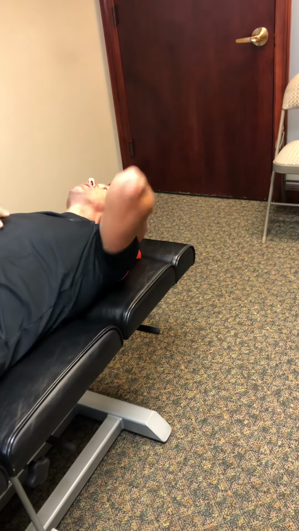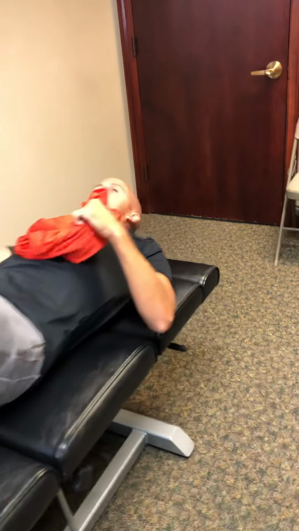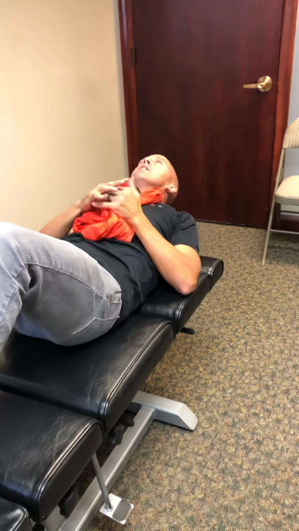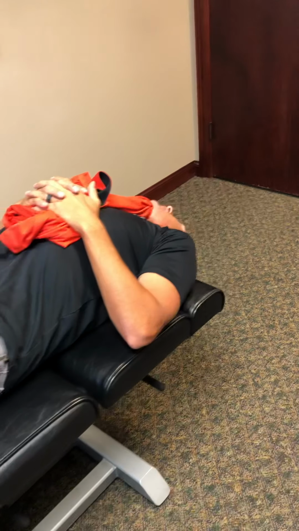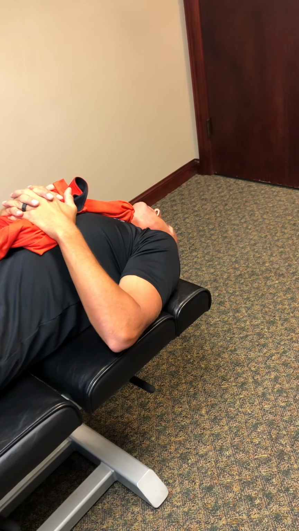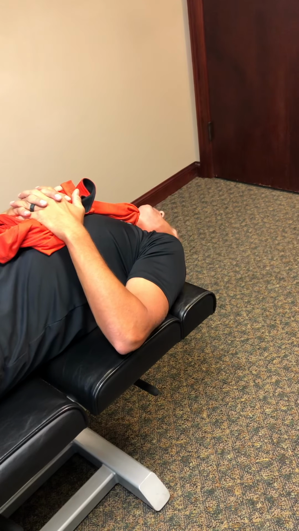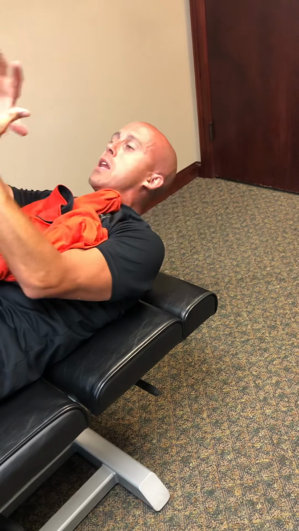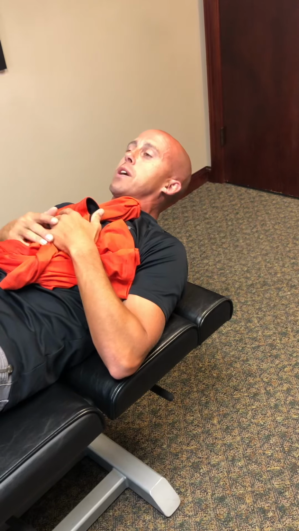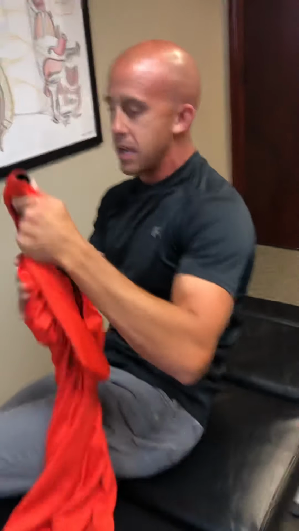So I'm just getting some extension. The other thing you can do with that is, at the edge of your bed, let your head fall back. This is a really effective way to do this. If the blood rush doesn't bother you, stay here for two or three minutes. The weight of your head helps traction it out as well. It's a simple thing to do to relieve some of that neck tension.